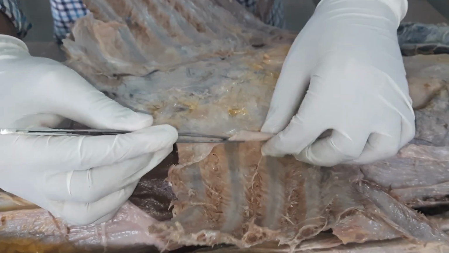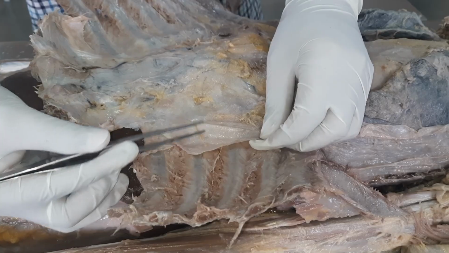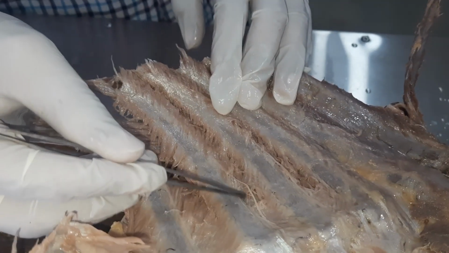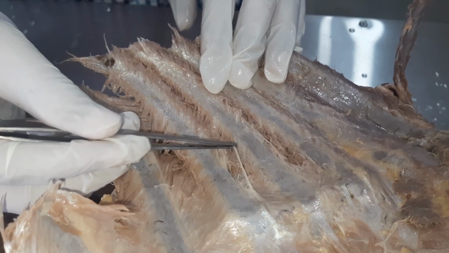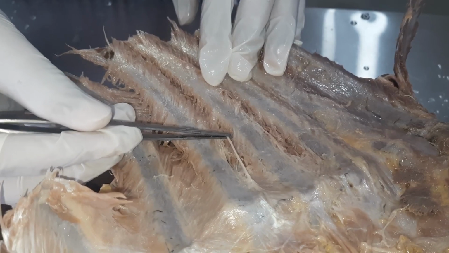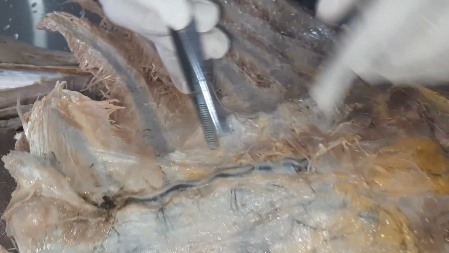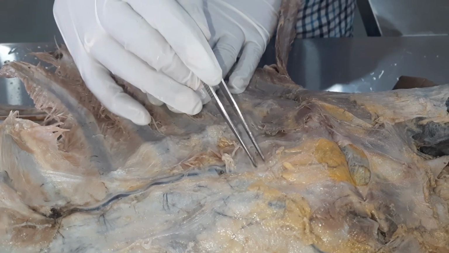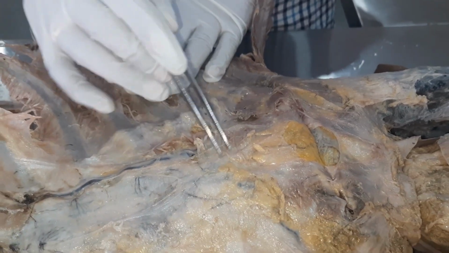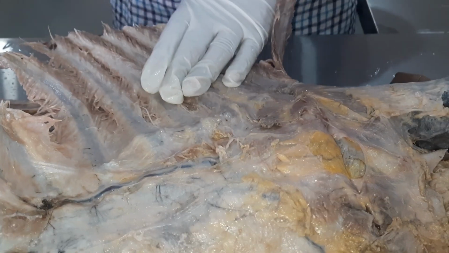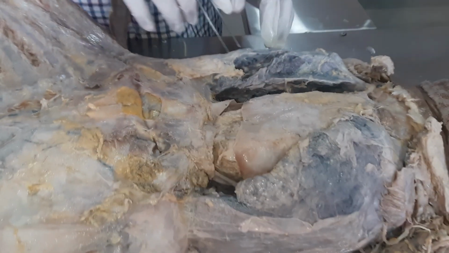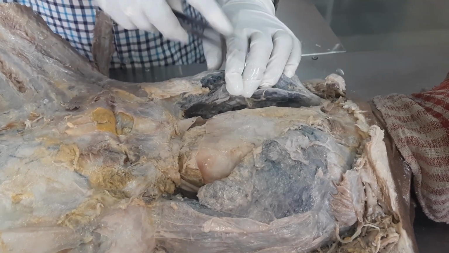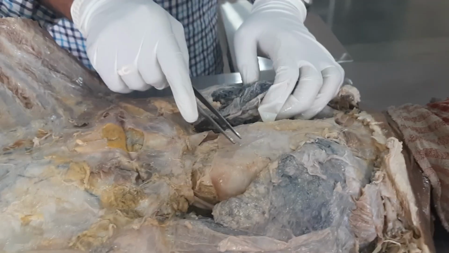This is the endothoracic fascia, which is covering the inner aspect of the ribs. In the costal groove, we can see some nerves here. These are the intercostal nerves. And onto the sternum here, you can see some muscles. These muscles are called sternocostalis, which are attached to the ribs and the sternum. Now in this area, we can see the lungs, two lungs covered by pleura, and in between you can see the pericardium.